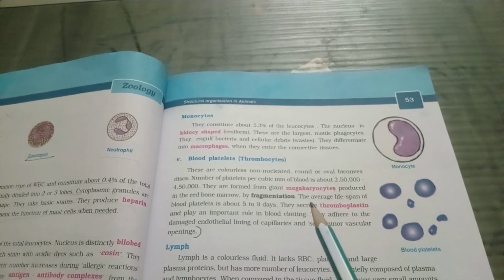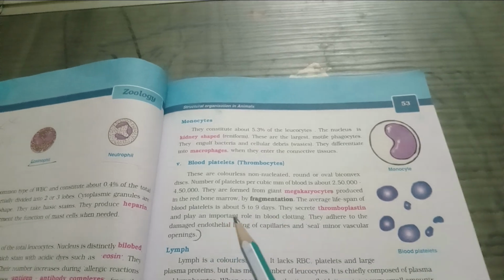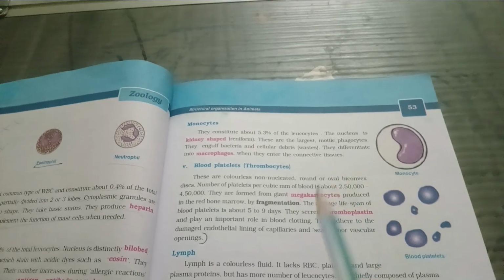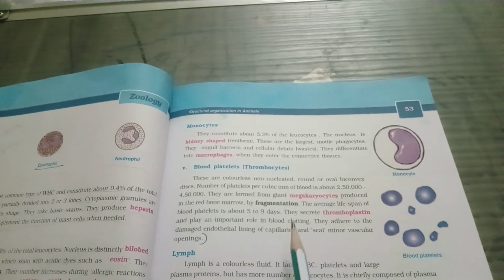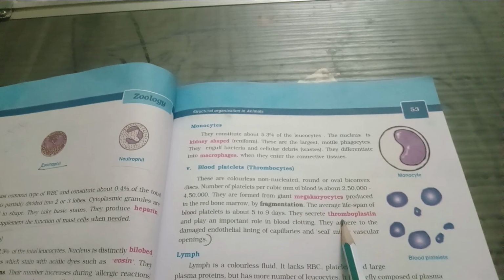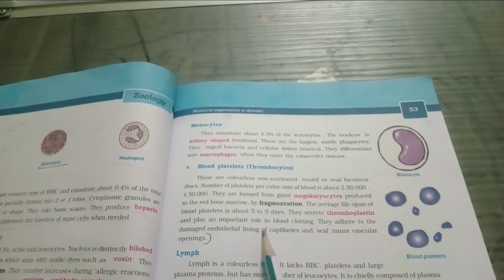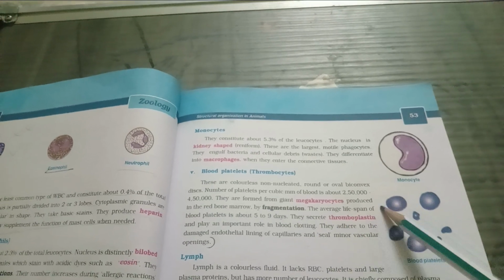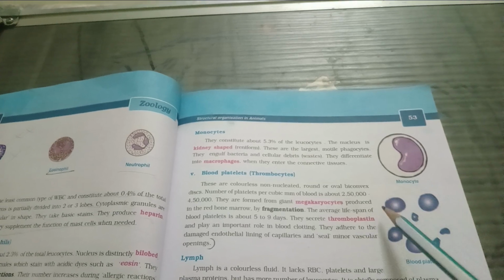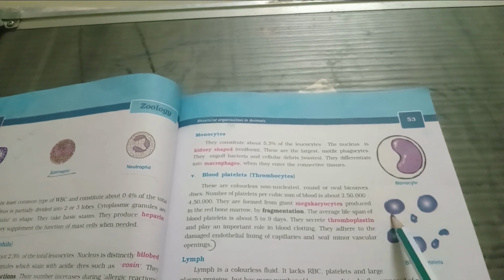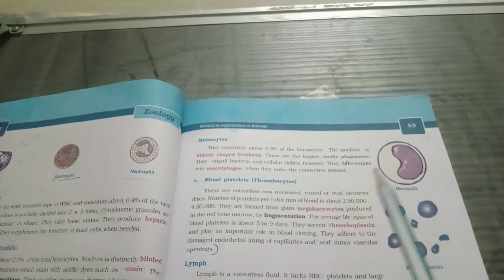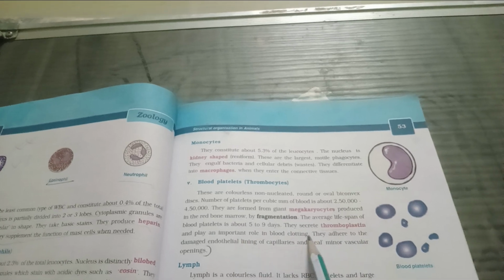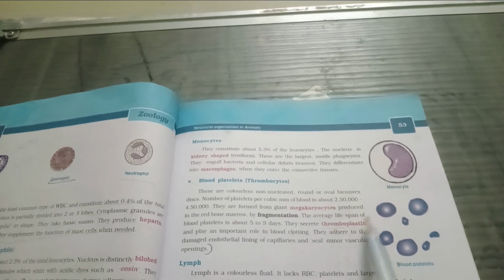By fragmentation. The average lifespan of the blood platelets is about 5 to 9 days. In RBCs, it was 120 days. Here, it is 5 to 9 days. They secrete thromboplastin and play an important role in blood clotting. As we learned, they also contain fibrinogen, prothrombin and the anticoagulant heparin.